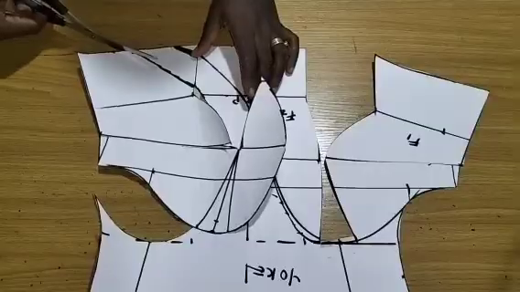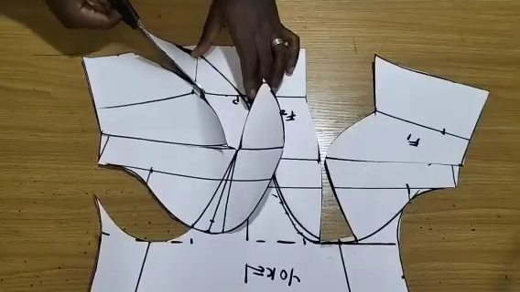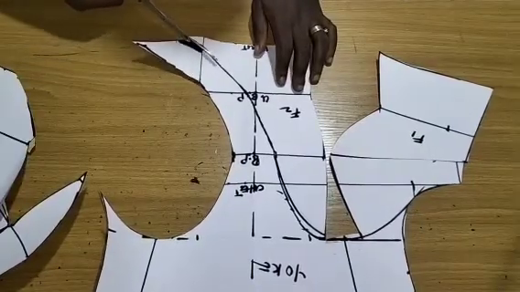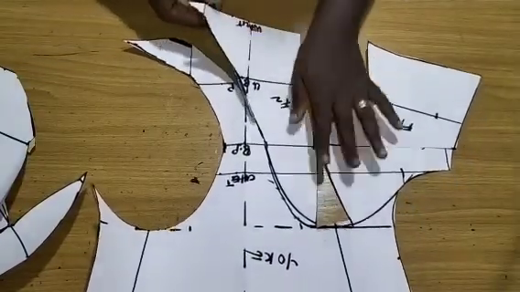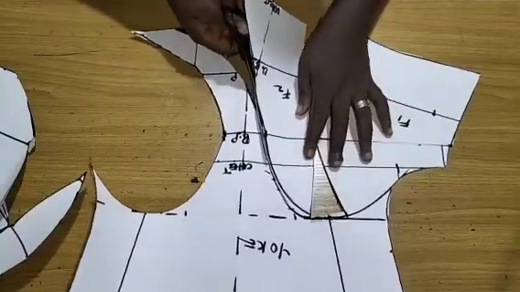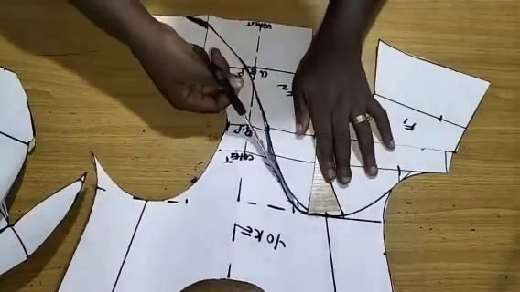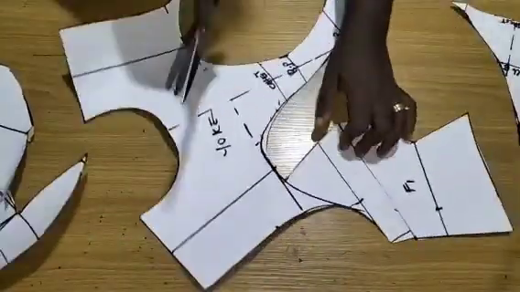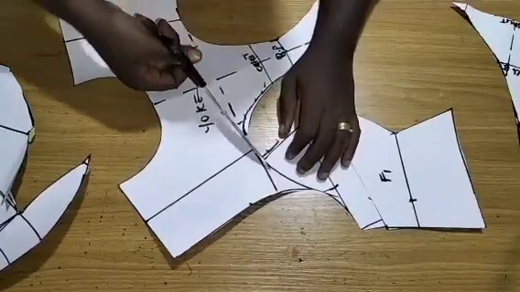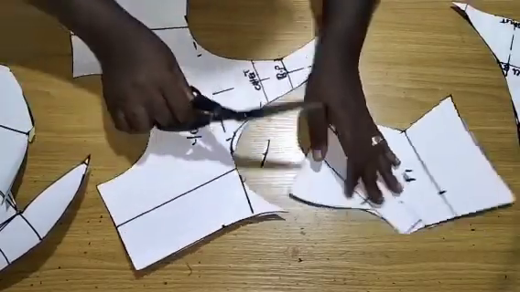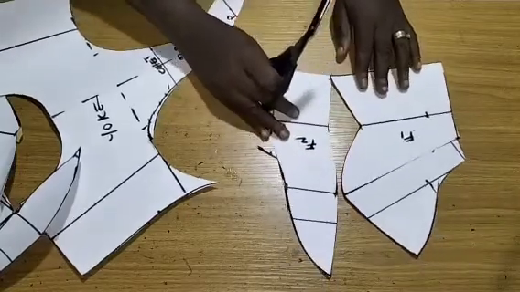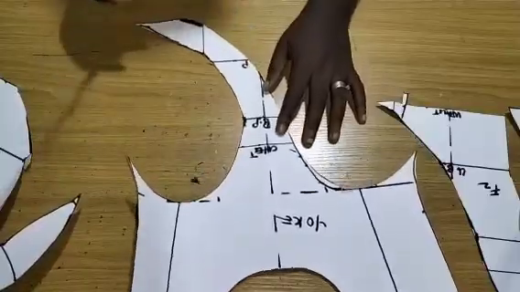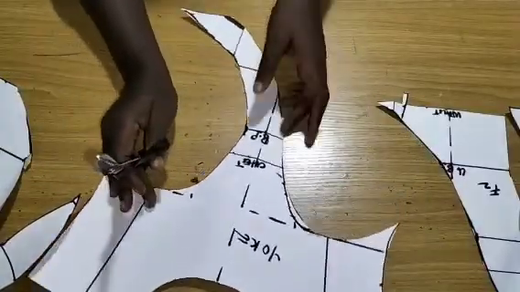So I'm going to cut my yoke. You can see I will separate the yoke and I'll go ahead and cut out this part of the bustier, which I named F2. So you can see F2, and then I'll continue to cut the yoke. So now I have F1 and F2. Can you see? I'm going to sew F1 and F2 together. This is the yoke, you can see.